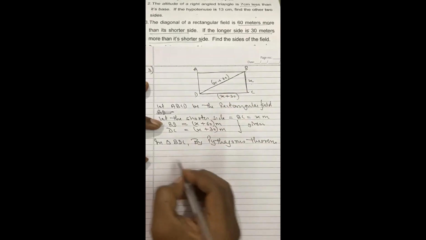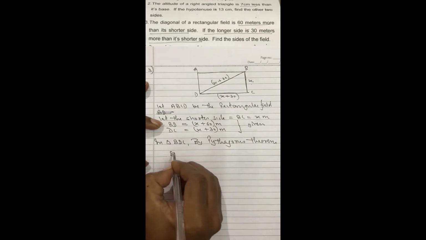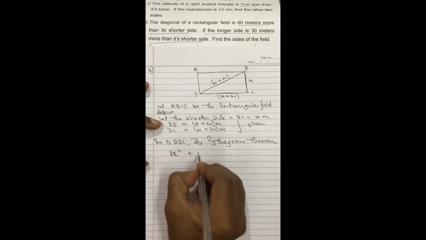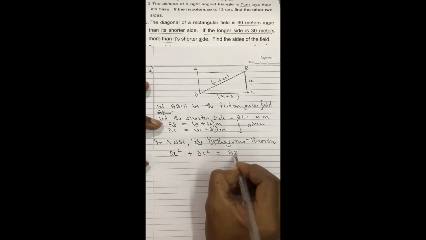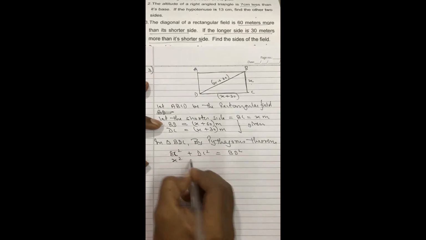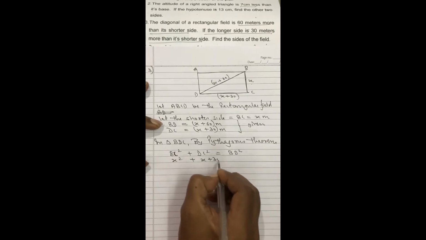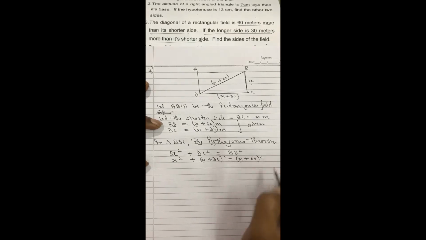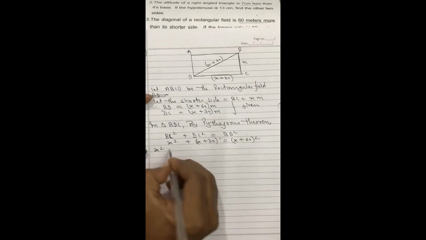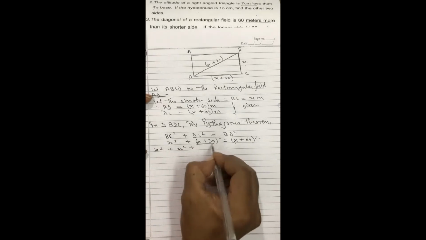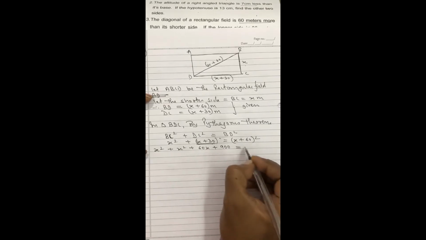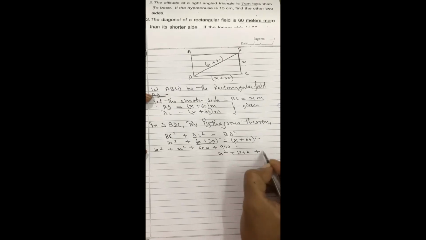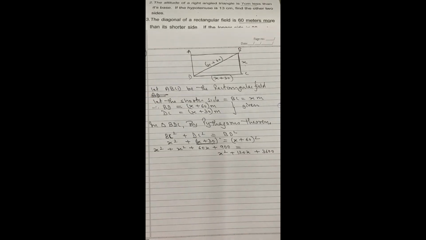If you apply Pythagoras theorem over here, we will get BC square plus DC square is equal to BD square. BC square is x square plus DC square is x plus 30 the whole square is equal to x plus 60 the whole square. And this we will have to solve now. x square plus 60x plus 900 is equal to, again here, x square plus 120x plus 3600. I hope you all are understanding this.